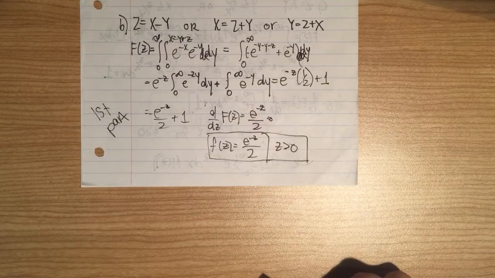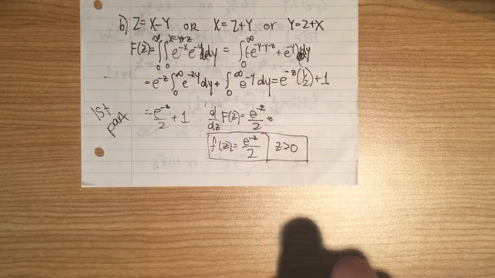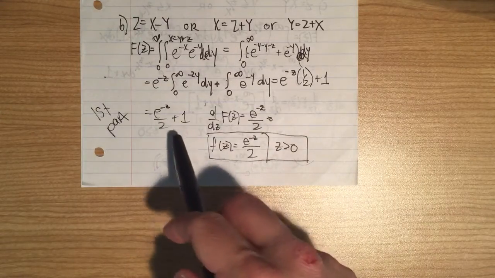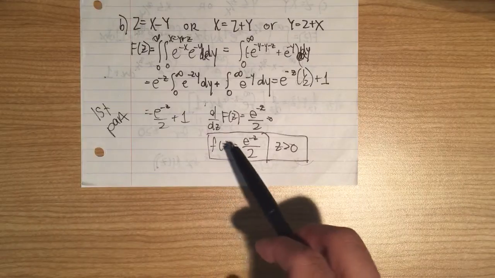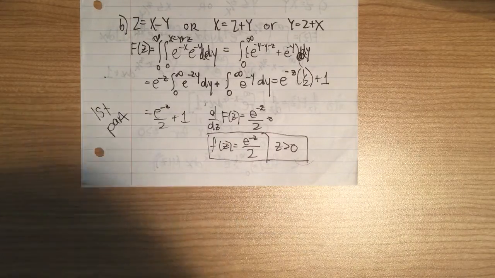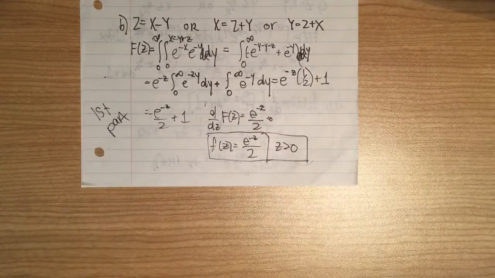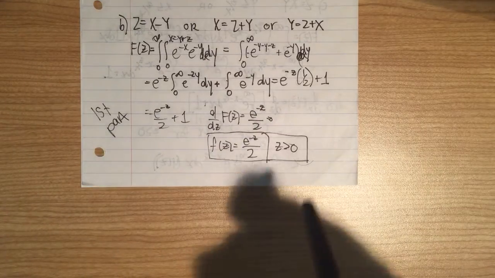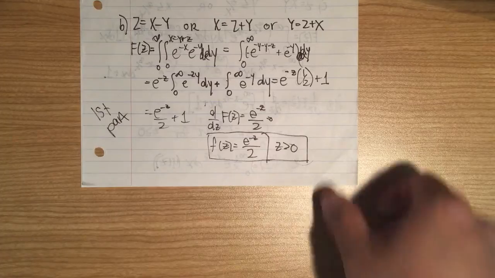If you want to do it without the graph, which I normally do but is not suggested, that's how you find it. And so after working out the entire integral, you get e to negative z over 2 plus 1. You take the derivative of that, and you end up with a probability density function of e to the negative z over 2, but that's only for z greater than 0, as I told you when I graphed it out.